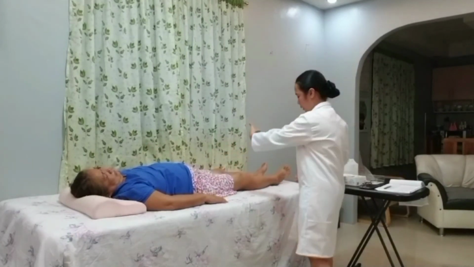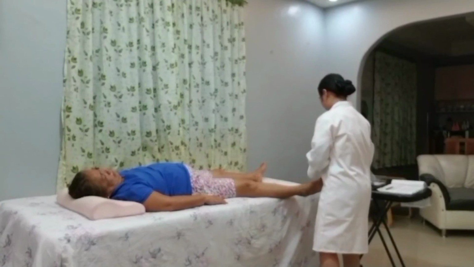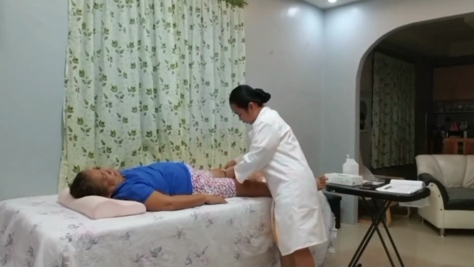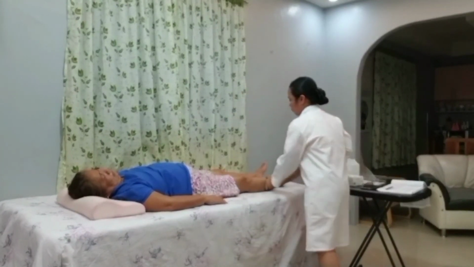Okay? Sa kabila. So, now for the abduction naman po, you're going to off your leg to the bed po, palabas po as far as you can po. Okay? I'm going to ano naman po, to measure. So it is in 50. Okay, 50 degrees naman po siya.